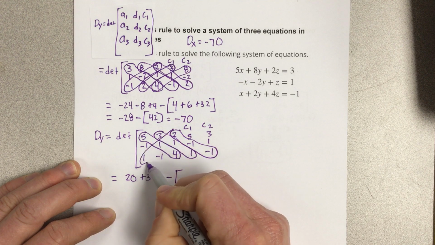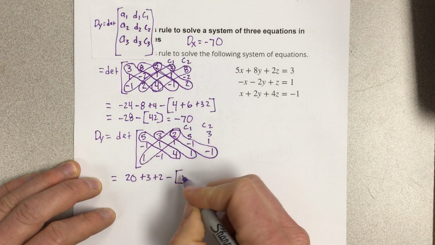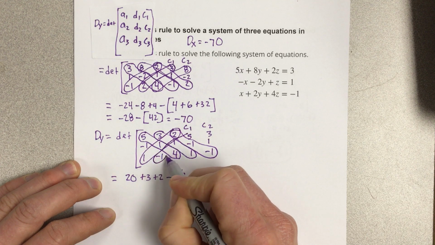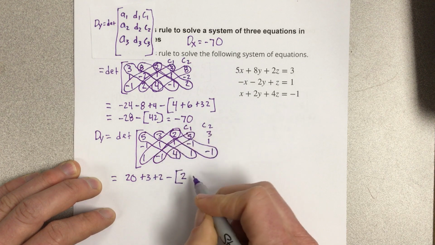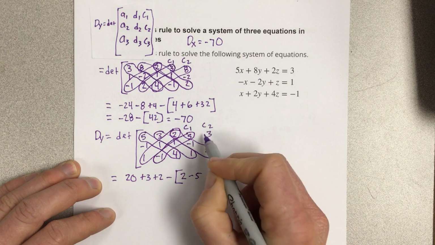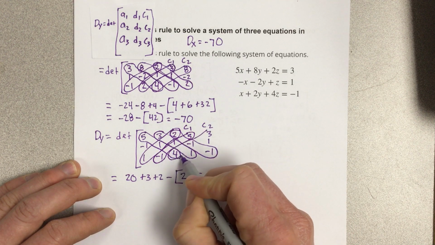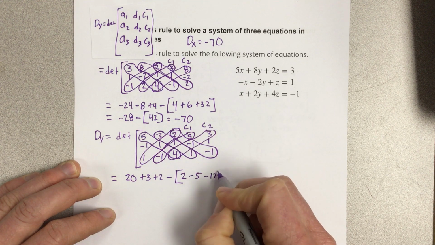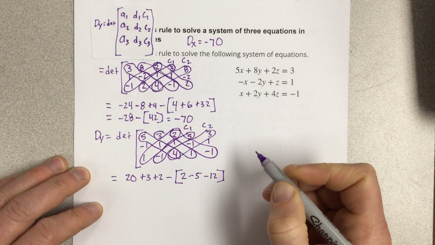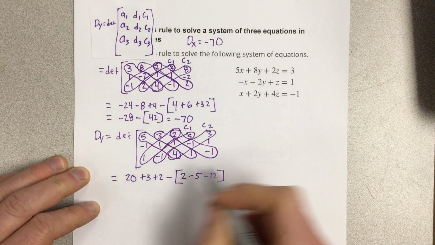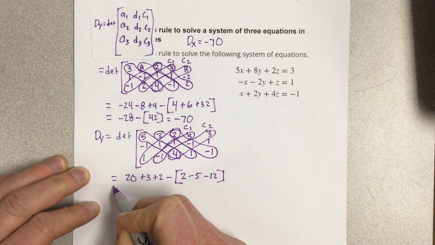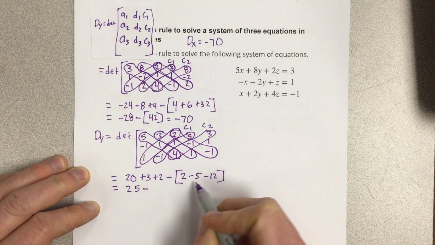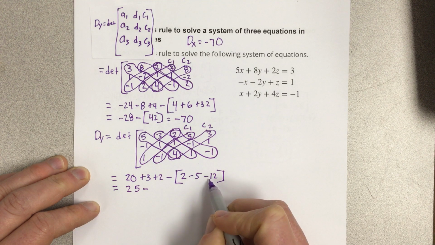2 times 1 times 1, which is 2. 5 times 1 times negative 1, that'll be minus 5. And then 3 times negative 1 times 4, well, you get 12, but that'll be a negative 12. So when you subtract those, you end up with 25 minus 2 minus 5 minus 12.